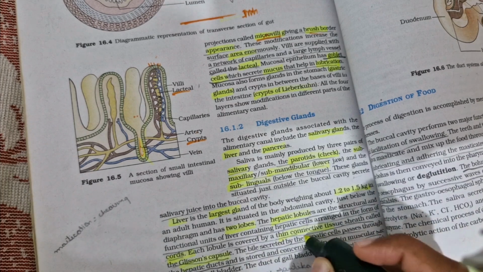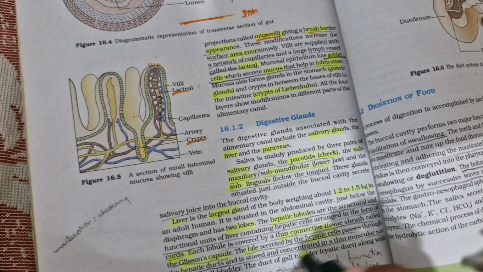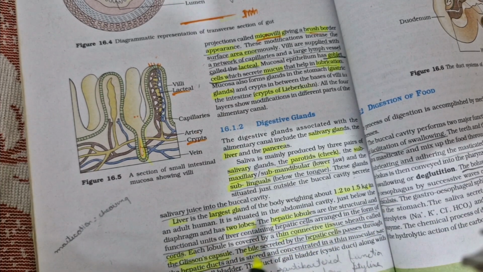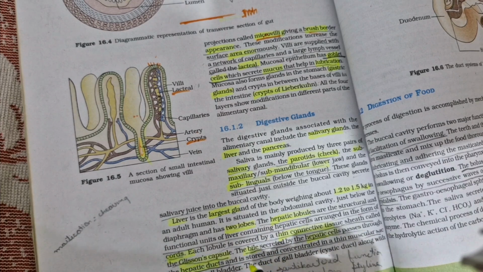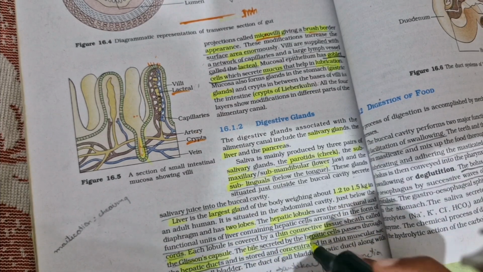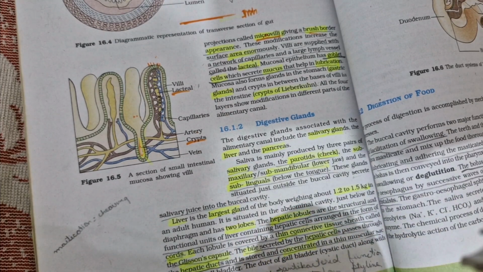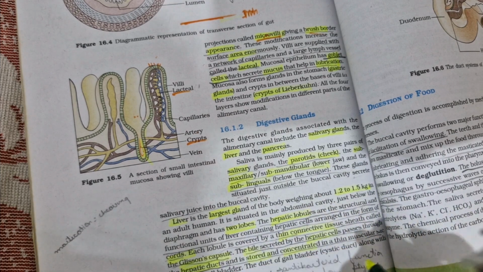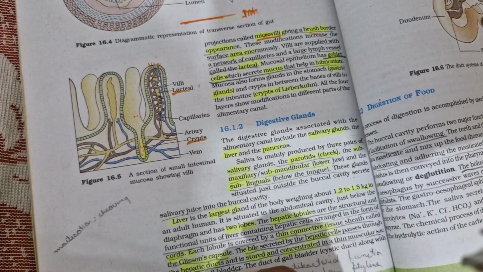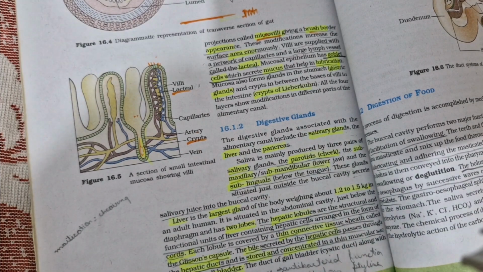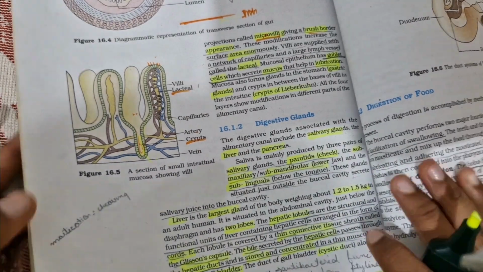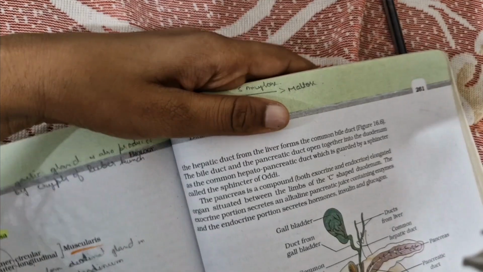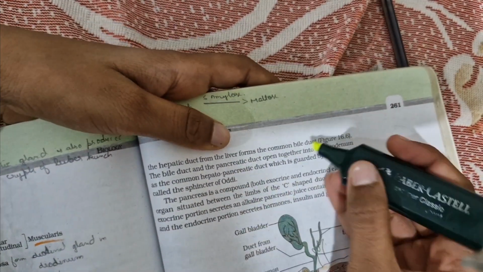Bile is secreted by the hepatic cells and passes through the hepatic duct, the duct from the liver. After secretion it goes into the gallbladder, where concentration takes place. It is stored and concentrated in a thin muscular sac known as the gallbladder. The duct of the gallbladder is the cystic duct. Along with the hepatic duct of the liver, it forms the common bile duct.